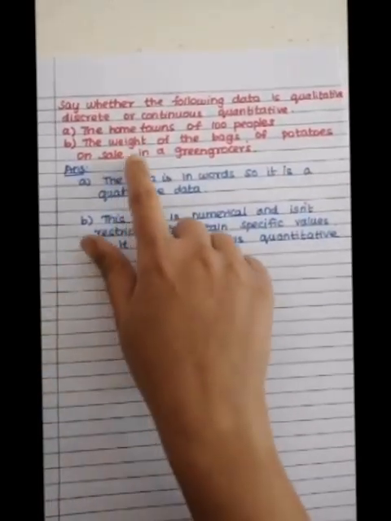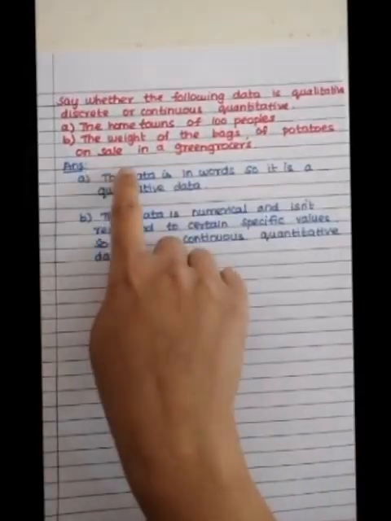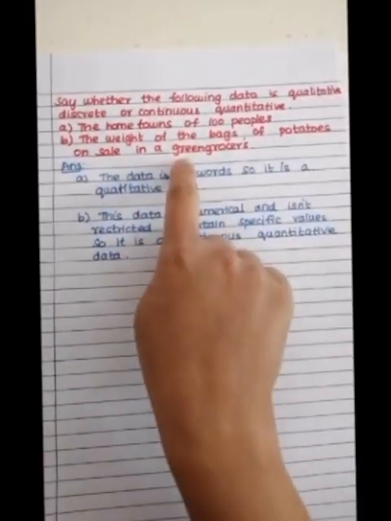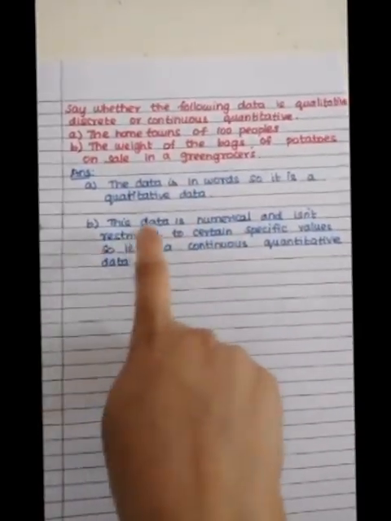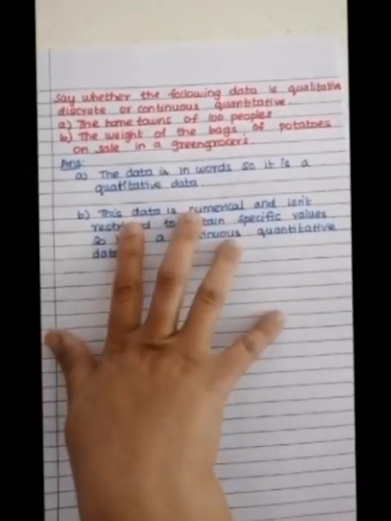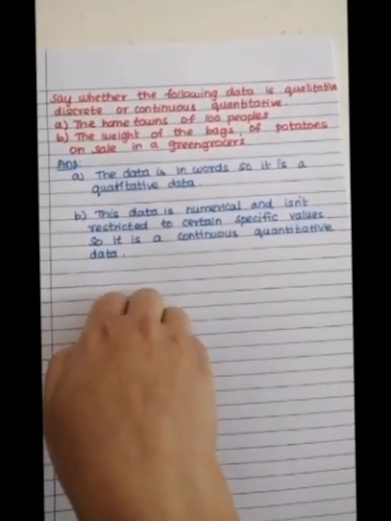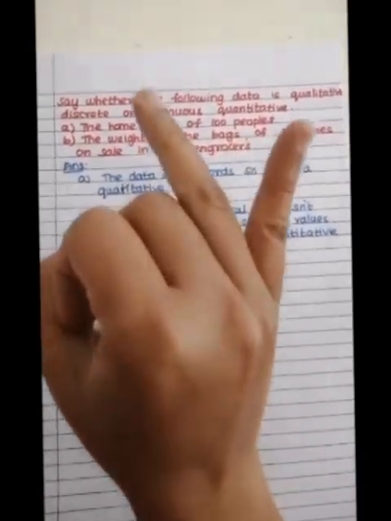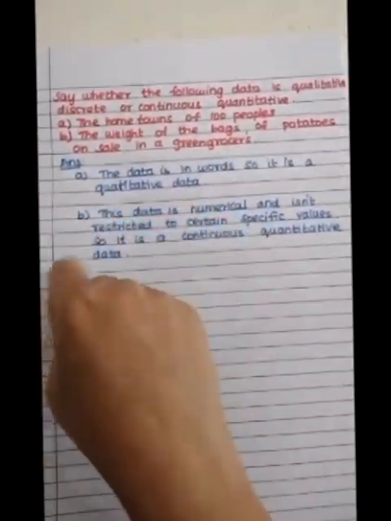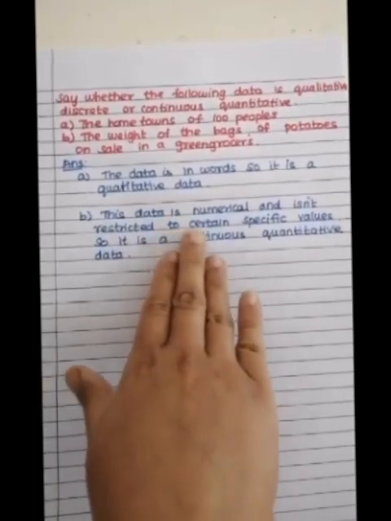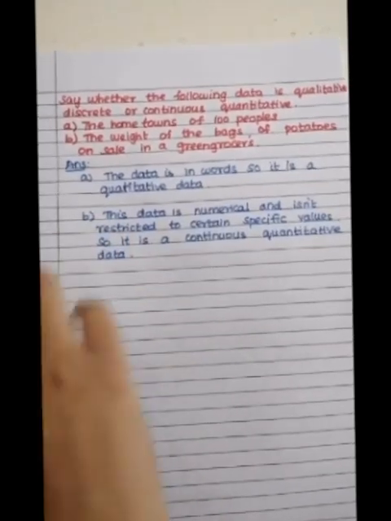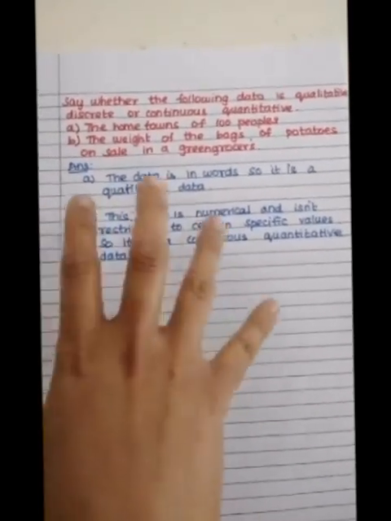Next one, the weight of a bag of potatoes on sale. Here we have the weight, and that comes under continuous quantitative data. Weight, height, time taken, length all come under continuous quantitative data. So this is continuous quantitative data. Do you understand this? If you have any doubts, please comment, I will clear them.